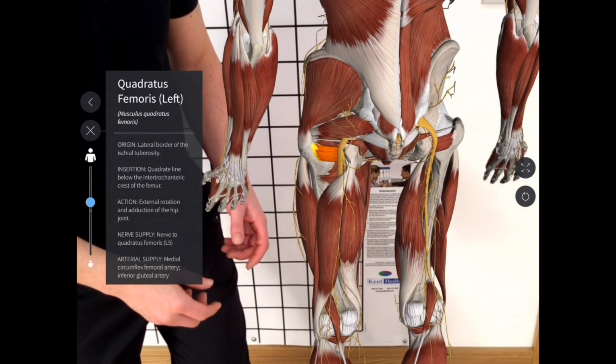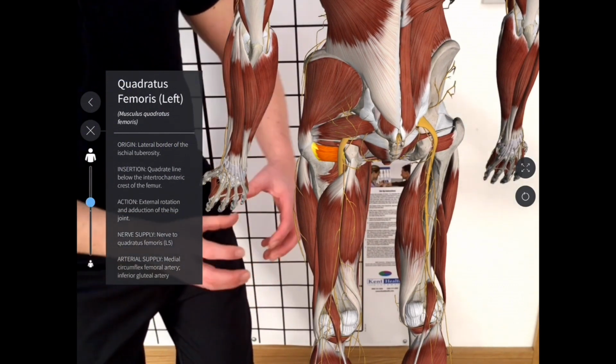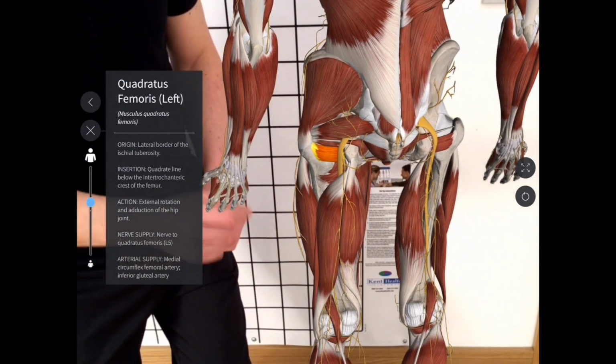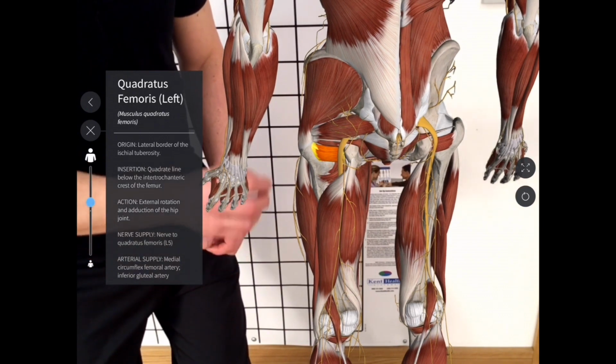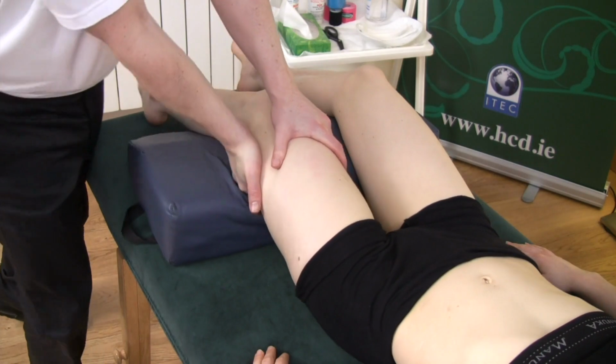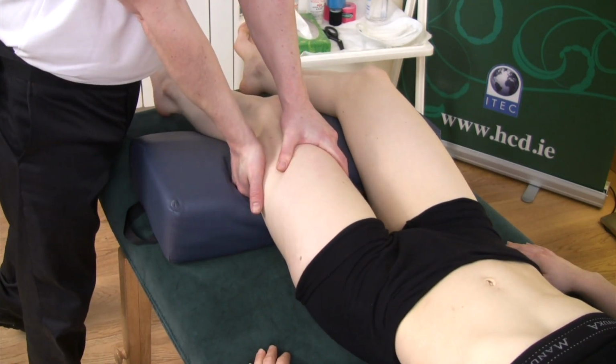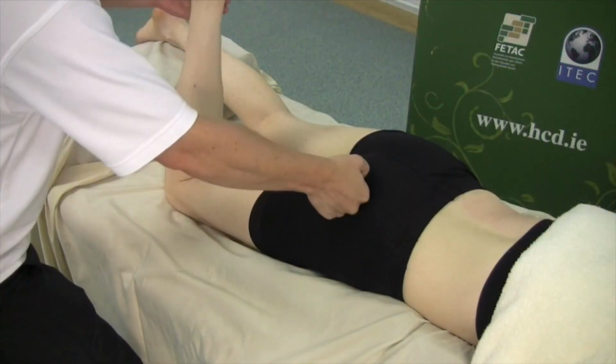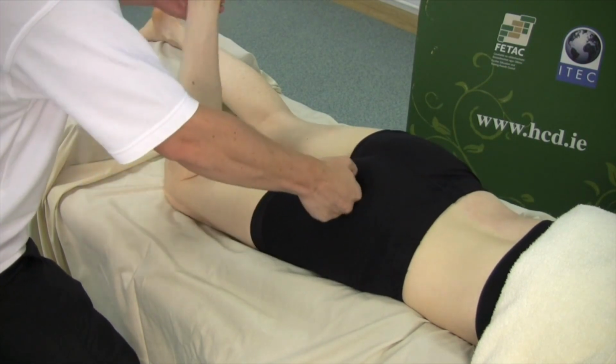So let's take a look at some rehab that we can do, some exercises to help get the rotation out of this femur and take some pressure off the sciatic nerve if the pain is coming from these deep hip rotators. In a treatment session, myofascial techniques can be used to derotate the femur and address fascial adhesion in the thigh and in the pelvis.